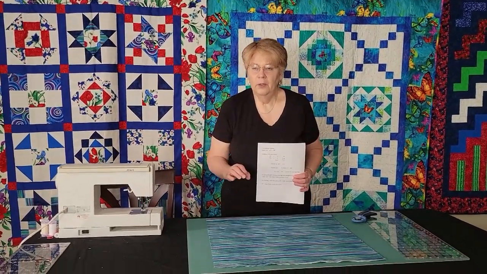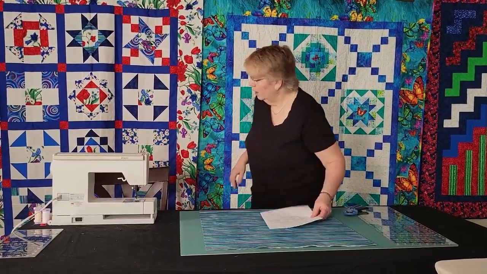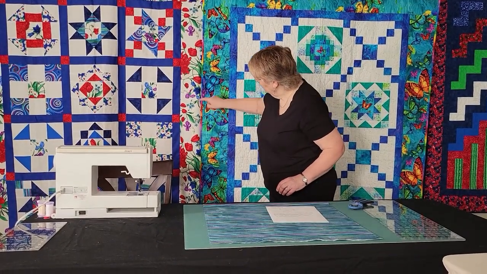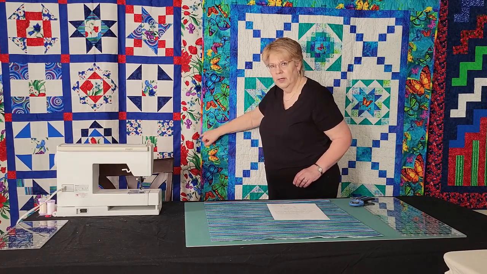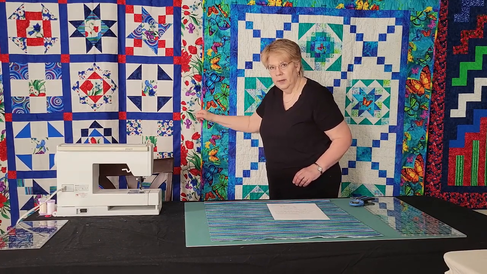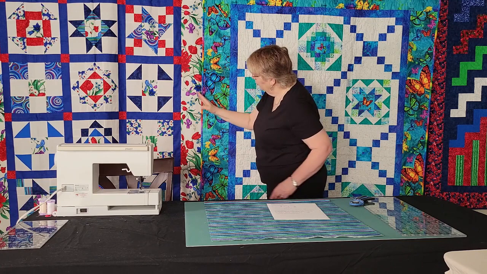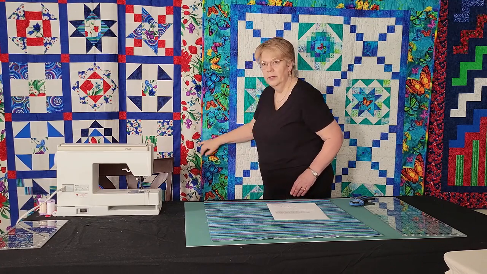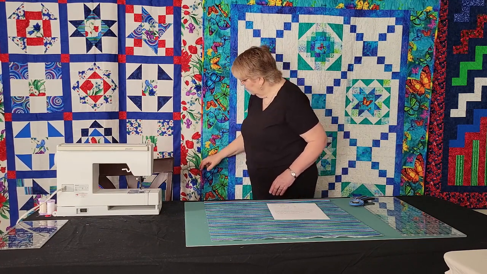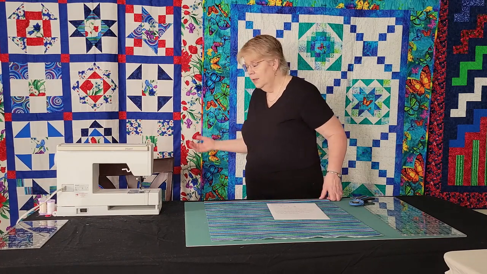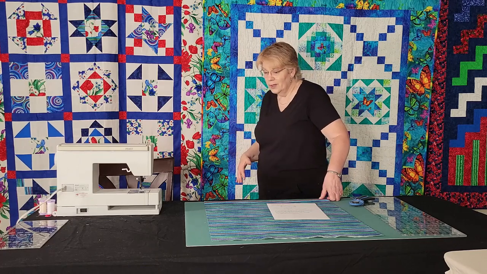Some people are a proponent of always using bias binding because they say it wears better. When you have a straight cut binding, if it gets a lot of wear around the edges, you're always wearing on the same thread. So if that thread gets broken, it can open up. If you use a bias binding, then your threads are going this way and this way. So even though it's wearing on the edge, it's wearing on a different thread every single time. So you're not going to have it split open. So that's a good reason to use a bias binding. I still use a straight cut binding most of the time unless there's another reason.